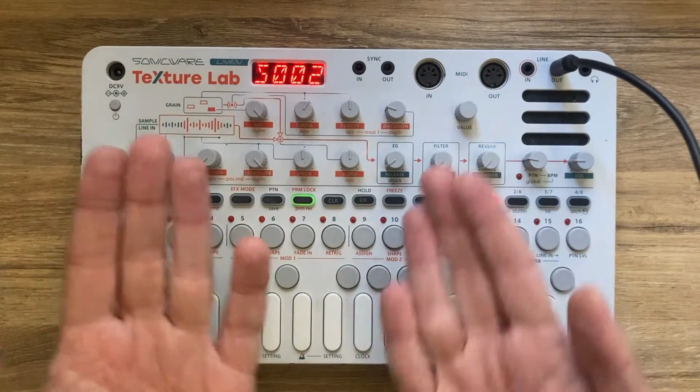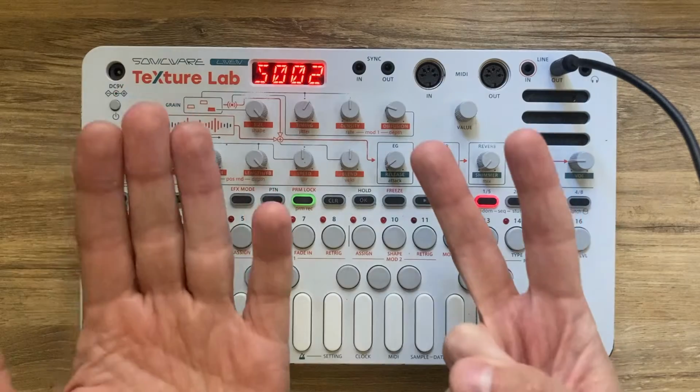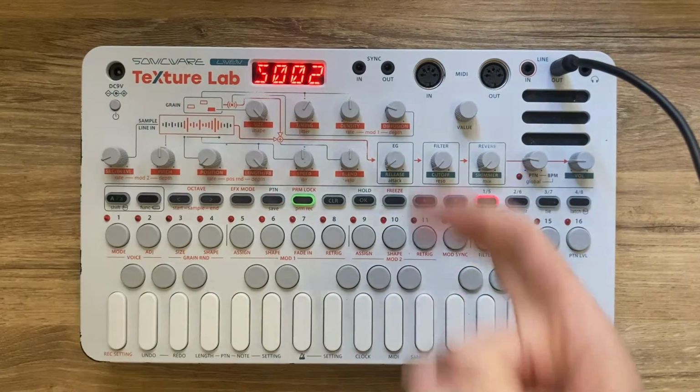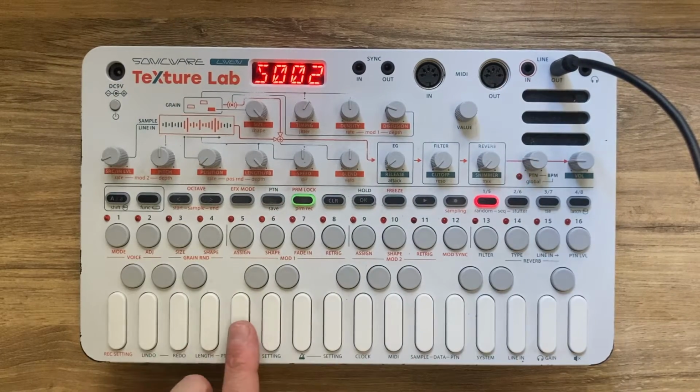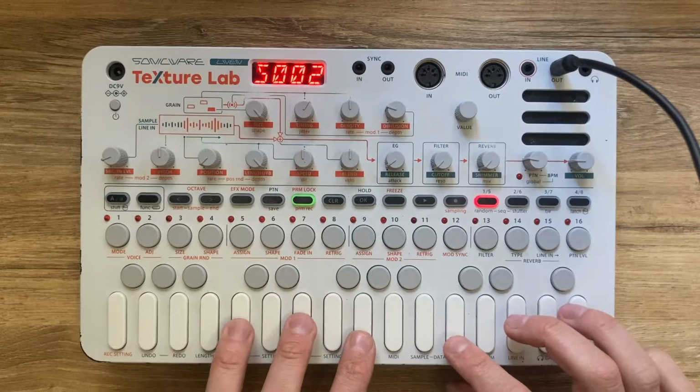Hey there, in this video I'm going to show you a quick way of creating an ambient soundscape in just 7 steps using the Sonicware Texture Lab. Alright, so step 1, start with a sample of a single note. It doesn't have to be anything special, just a nice foundational tone that you can play chromatically.